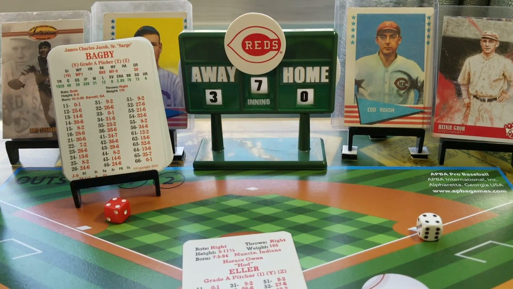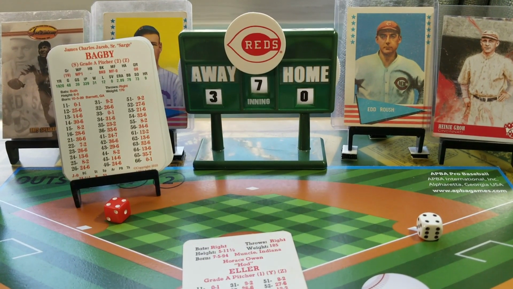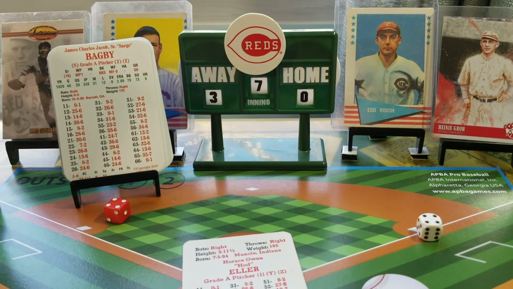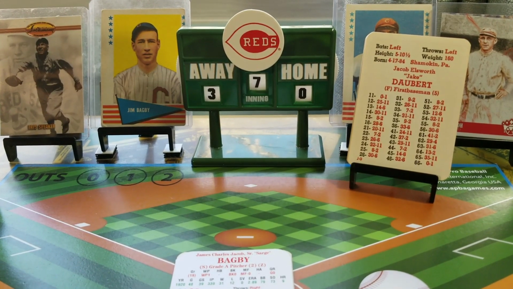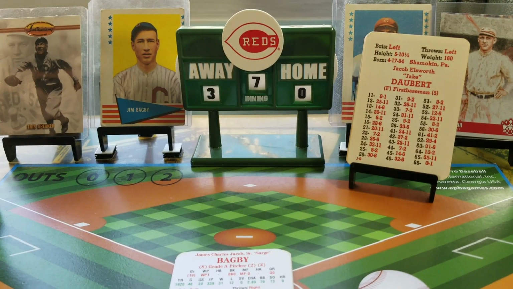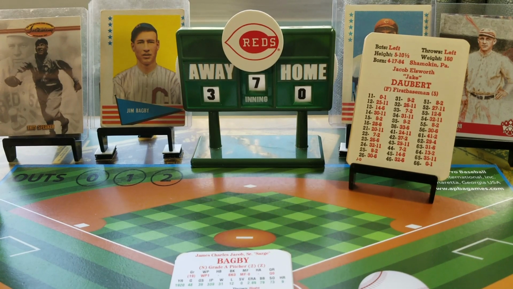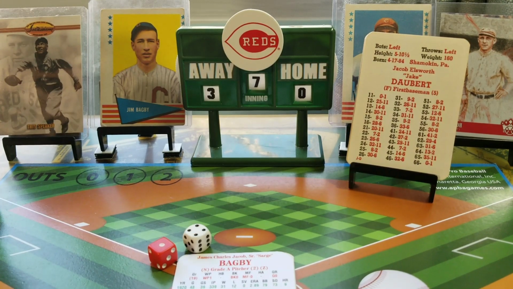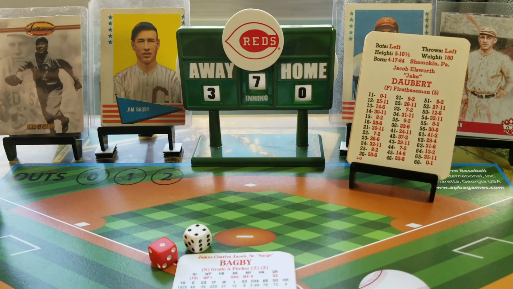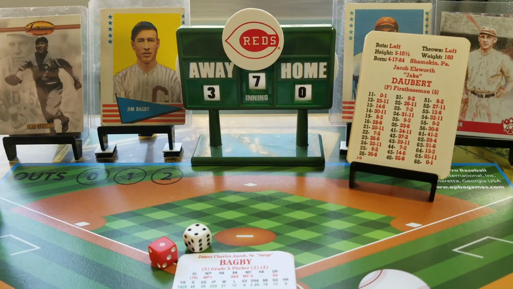44 is going to be an 8 against an A. That's an out. Pop out to third. Bottom of the 7th, 3-0 Cleveland. Jake Dalbert leads off for Cincinnati. He made the World Series both with the Reds and another with the Brooklyn Dodgers. 1-4 is a fly ball to Charlie Jamison in left field.